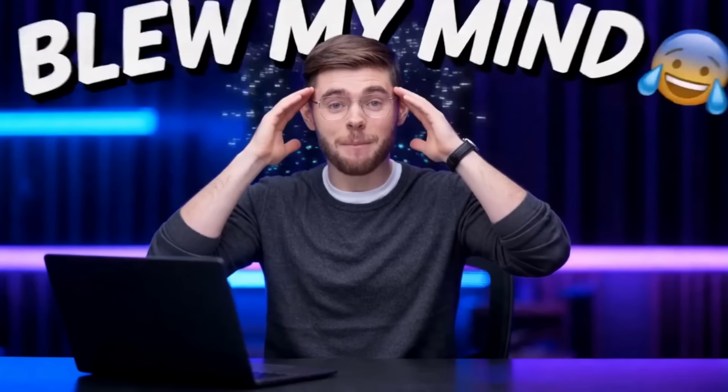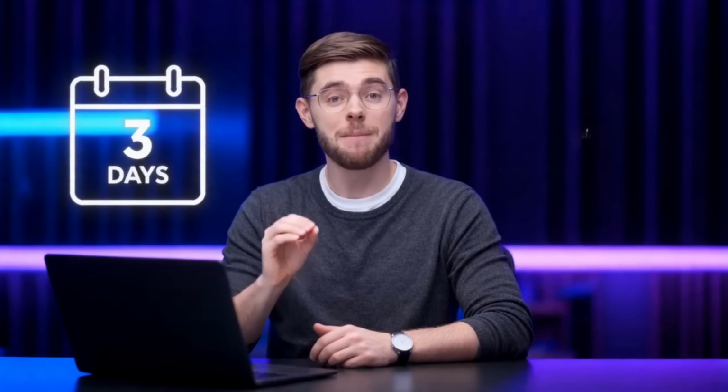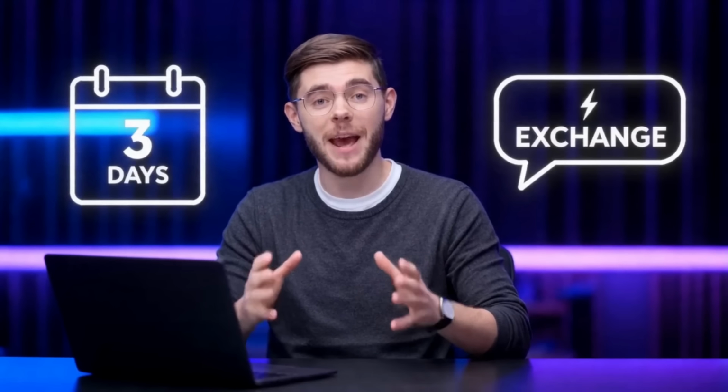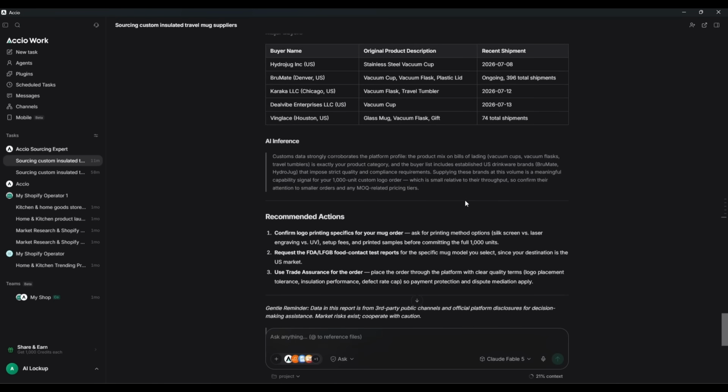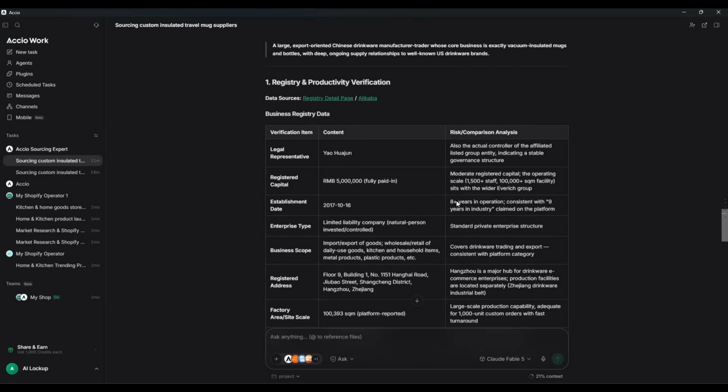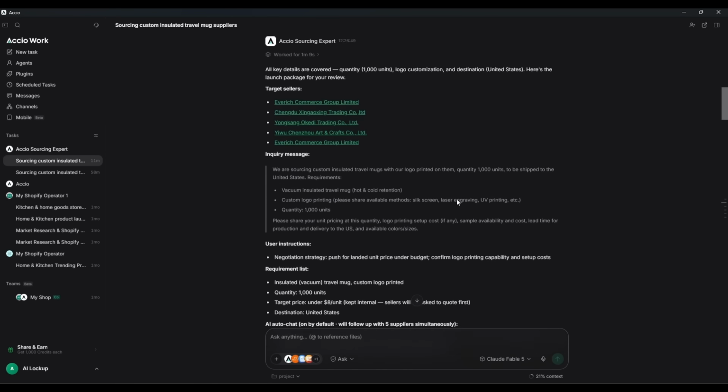And this is the part that blew my mind. One user reported their inquiry was so precise the supplier quoted immediately, compressing a normal 3-day back and forth into a single exchange. They closed 3 orders off just 2 samples, instead of burning $1,000 on samples that didn't fit. That's the entire sourcing process, from idea to factory-ready quote, with basically 0 manual overhead.